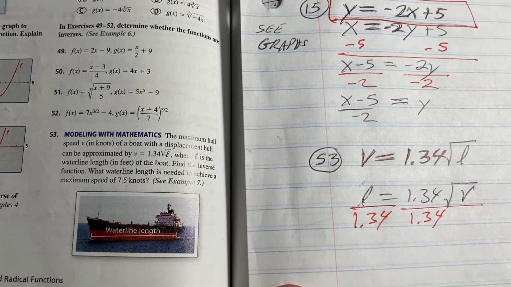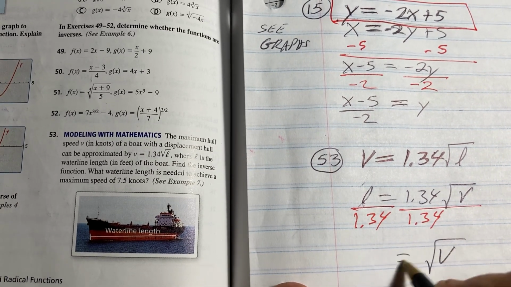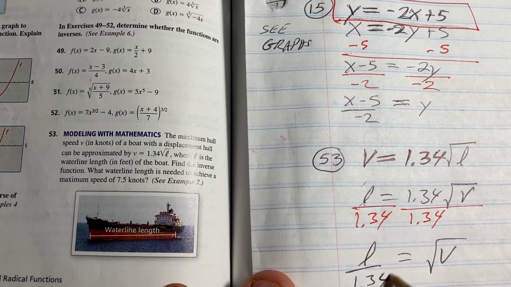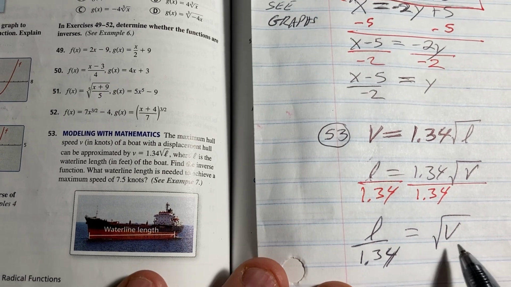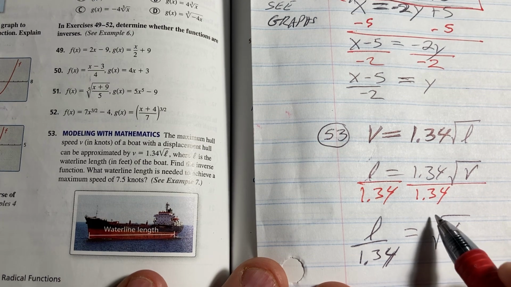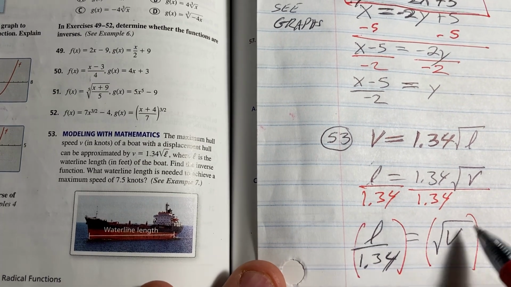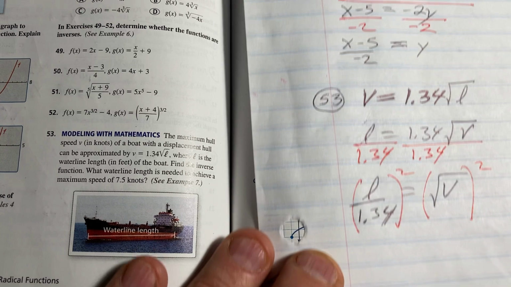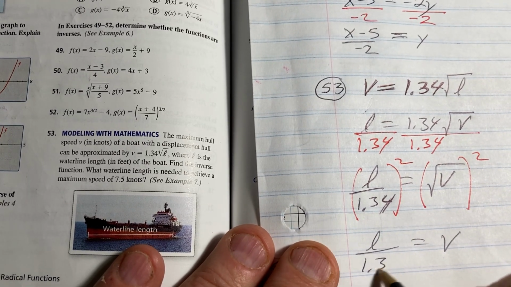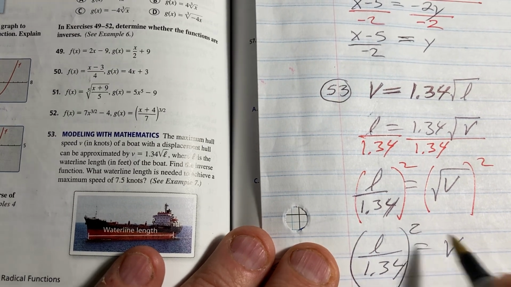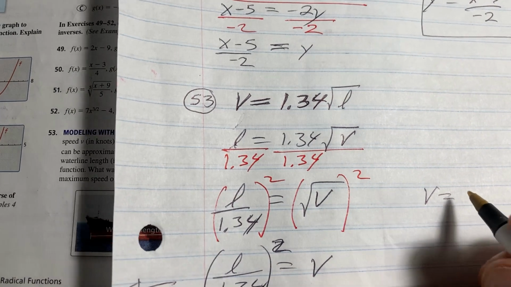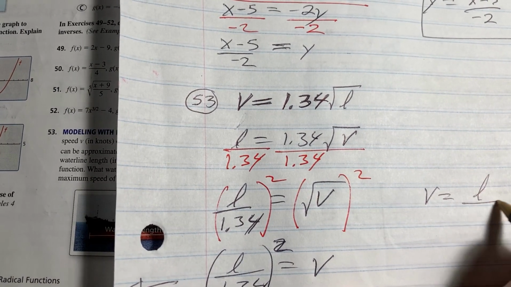Now we have the square root of v over 1.34 equals the square root. We want to find that by itself. The opposite of a square root is squaring. So L equals v over 1.34, squared.